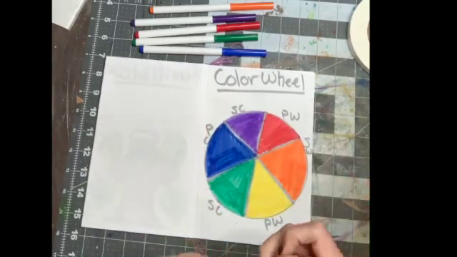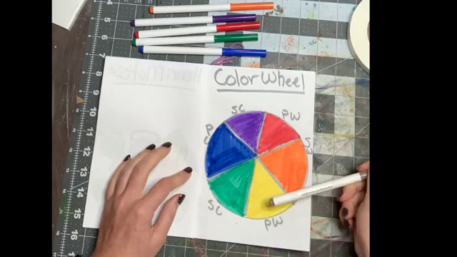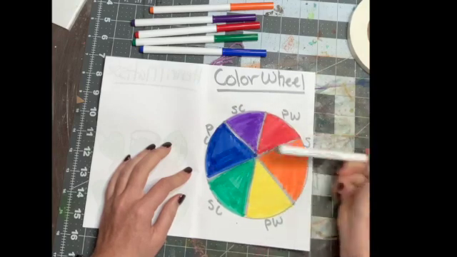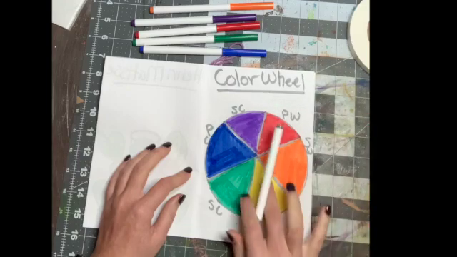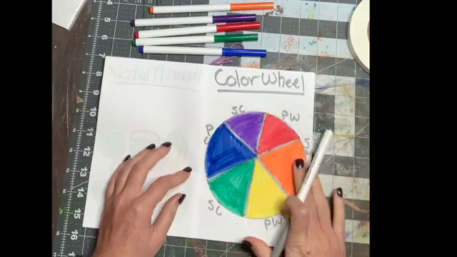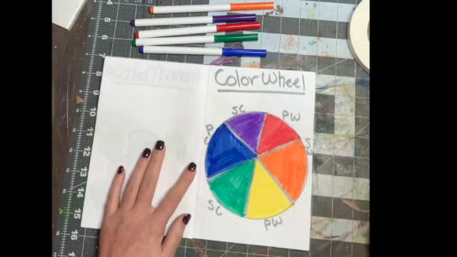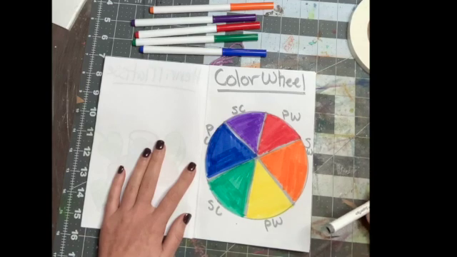Now, if you can see, boys and girls, we have primary, secondary, primary, secondary, primary, secondary. It's like a pattern. And if we cut our circle right here in the half, we have our warm colors on this side and our cool colors on this side. Do y'all remember what red and yellow make if we mix them together?